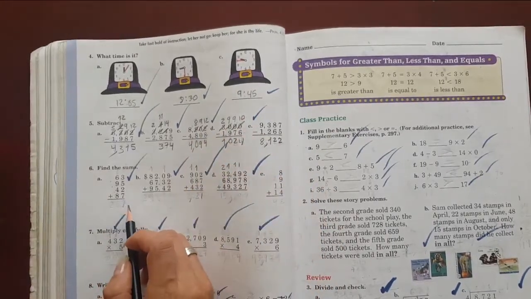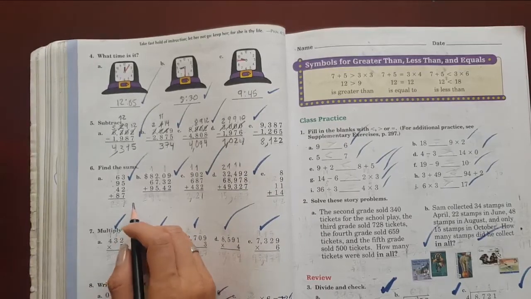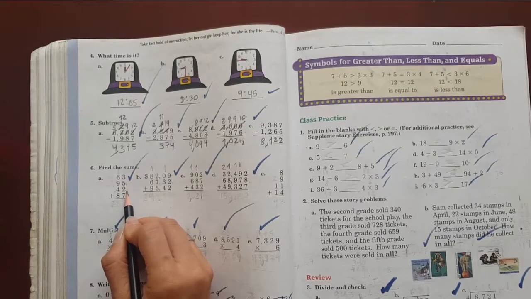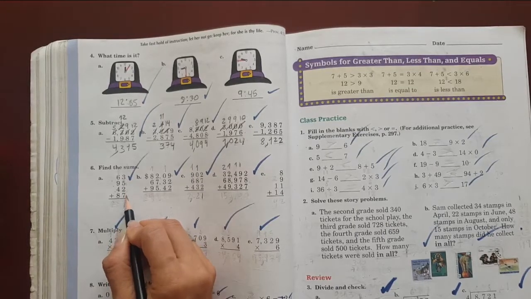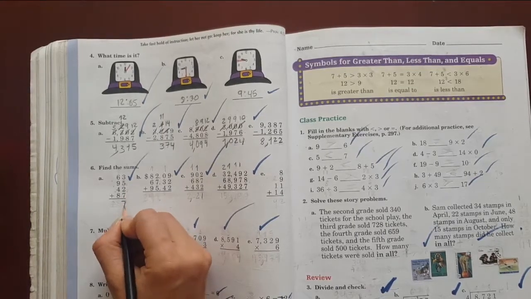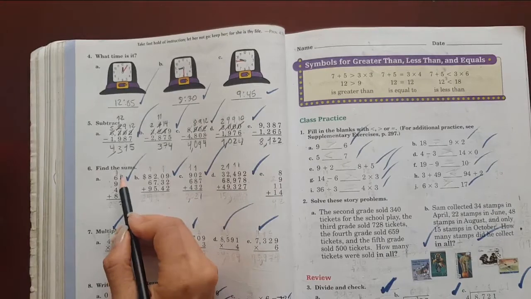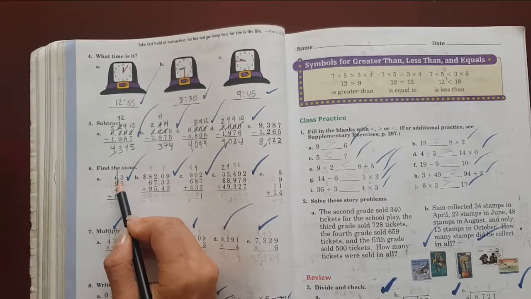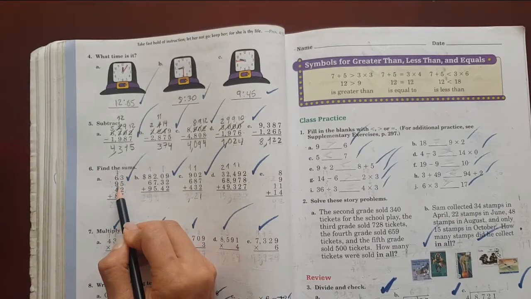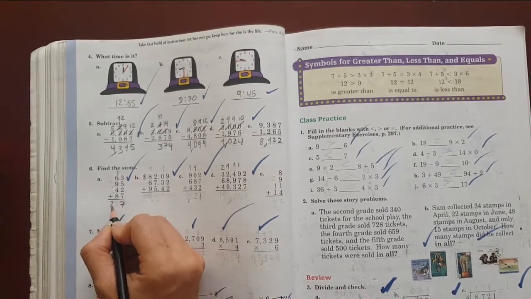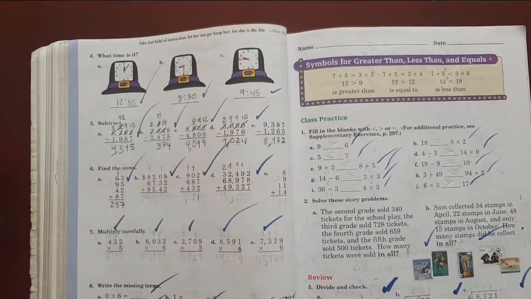Y recuerda empezar por la de mano derecha. 3 plus 5, 8. 8 plus 2, 10. 10 plus 7, 17. Good job. And I carry 1. Tú debes ir a la par haciéndolo conmigo, right? 1 plus 6, 7. 7 plus 9, 16. 16 plus 4, 20. 20 plus 8, 28. Good job. Let's move on.